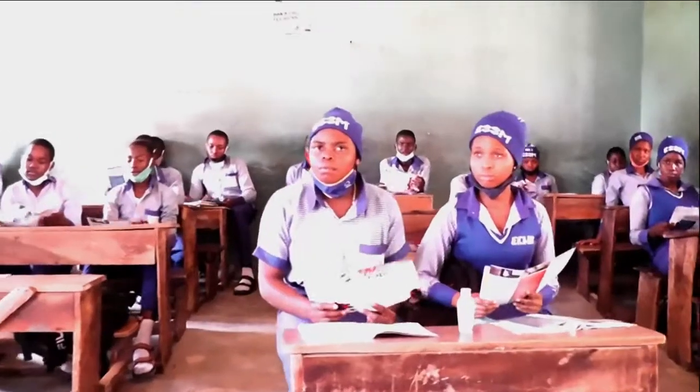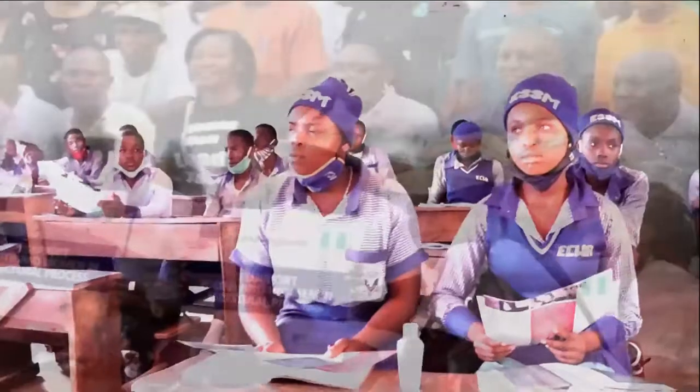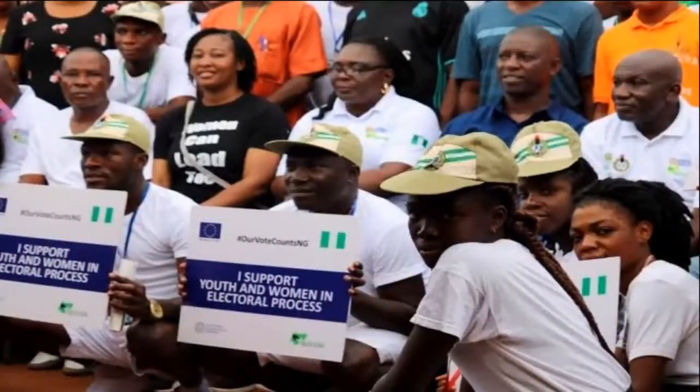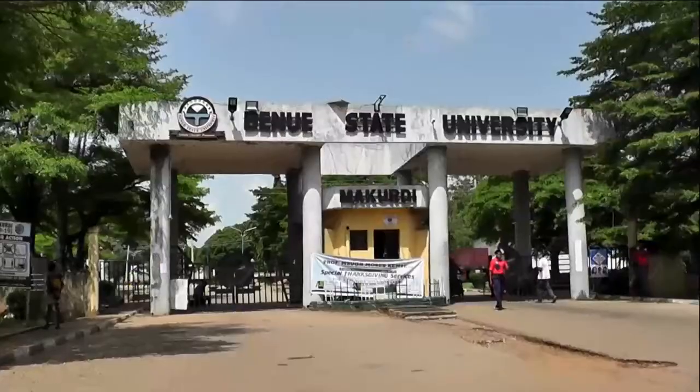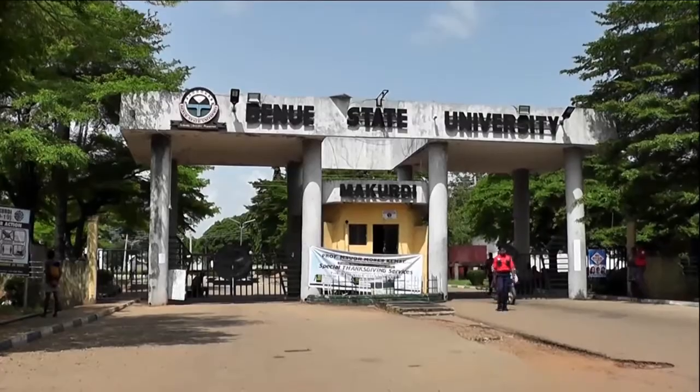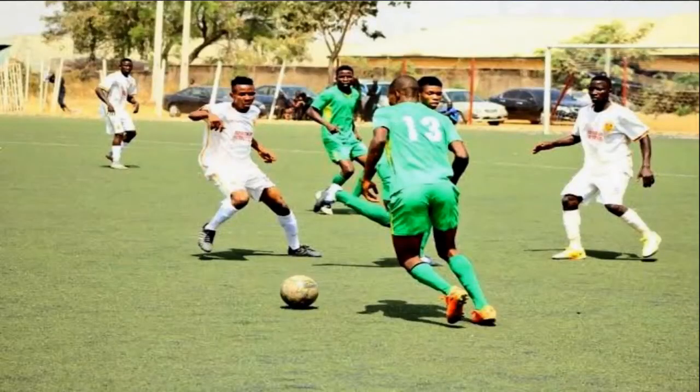After Nigeria's independence, the government initiated several programs aimed at promoting youth development by shaping their character and behavior, as well as promoting competitive spirit and national integration. Notable among these programs is the formation of youth clubs in secondary and tertiary institutions with the aim of encouraging sporting activities and instilling discipline.